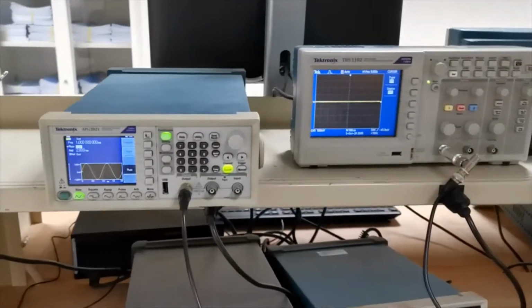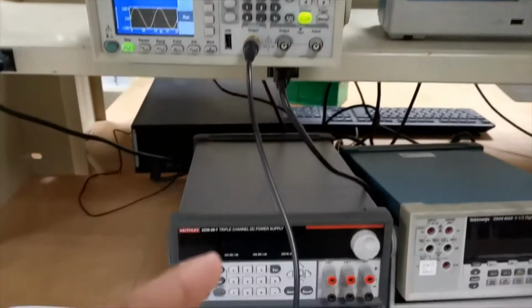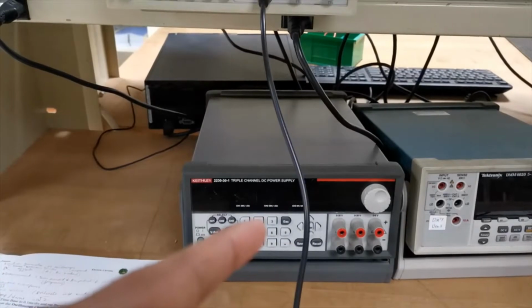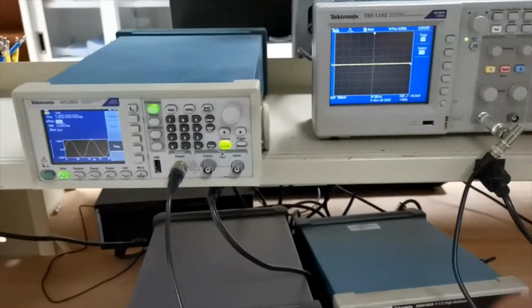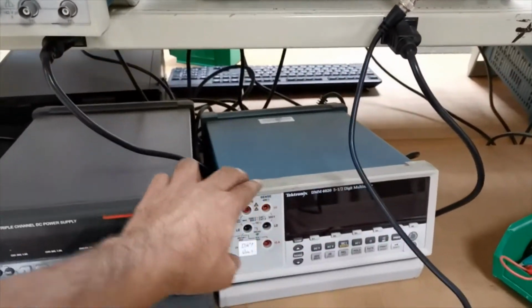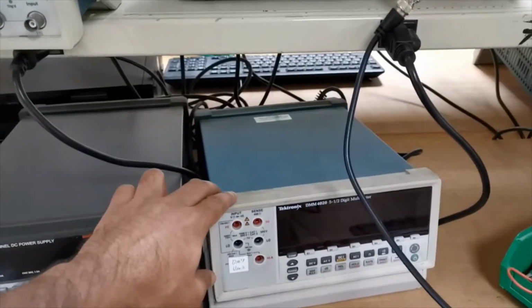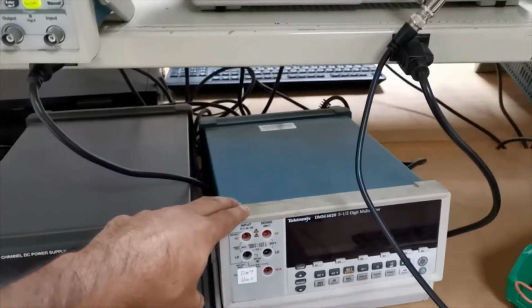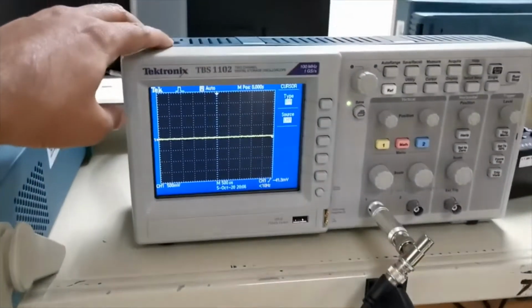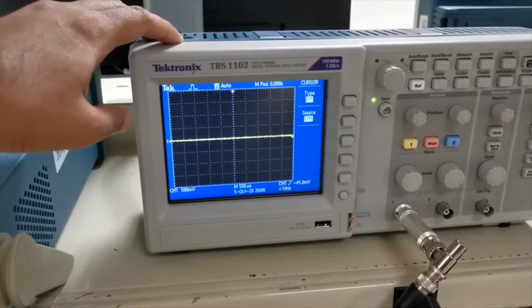So of these two equipments, one is called the function generator. It is equivalent to the DC power supply, but in case of AC. And to measure the quantities, we use the multimeter in case of DC, and also some AC quantities as well. However, we will use the oscilloscope to measure the AC quantities.